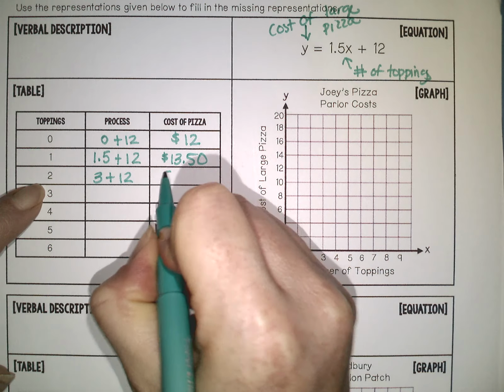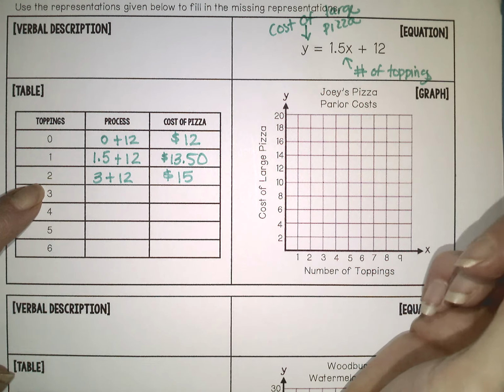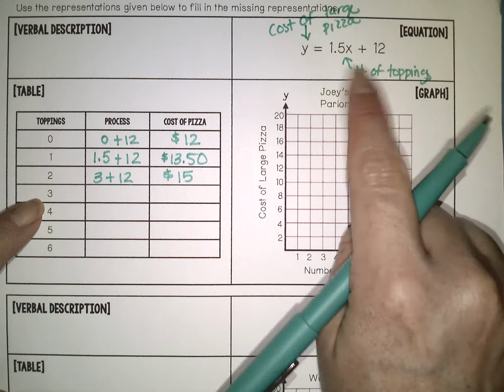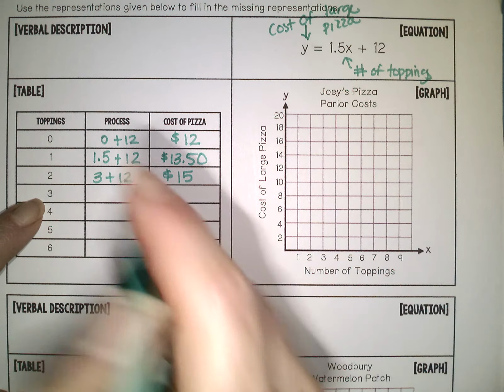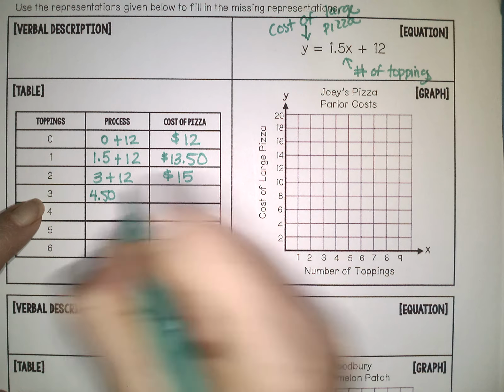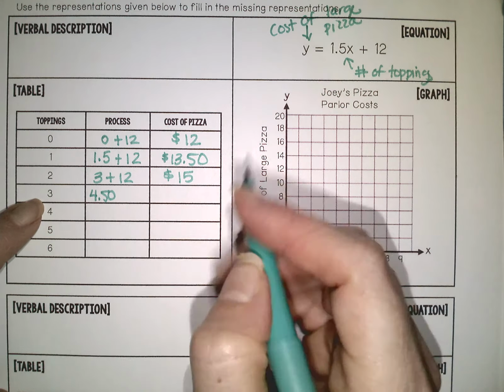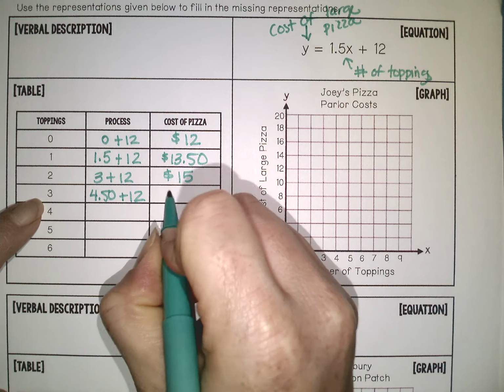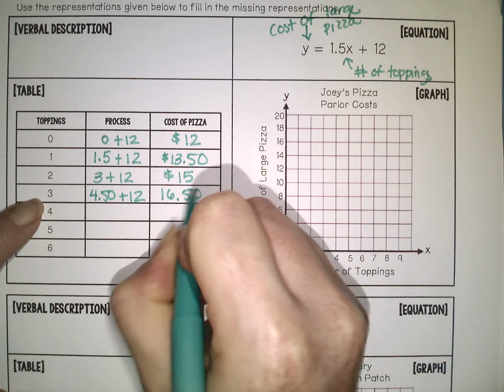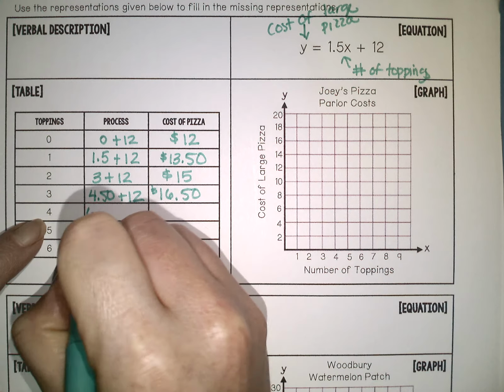If you got 2 toppings, 2 times 1.5 is 3 plus 12. So a large pizza with 2 toppings would cost $15. 3 times 1.50 is $4.50. As you can see, the pattern's going up by $1.50 per topping.